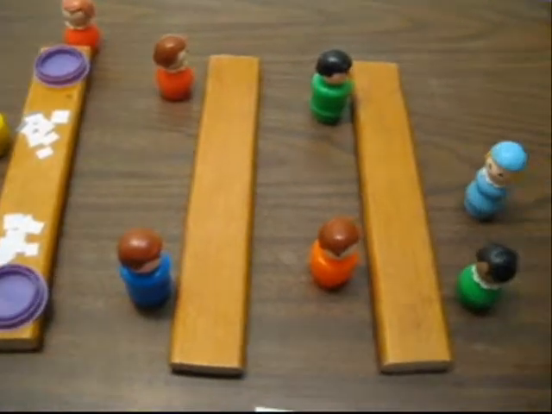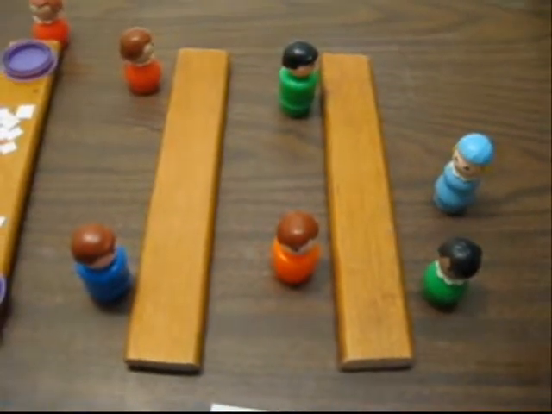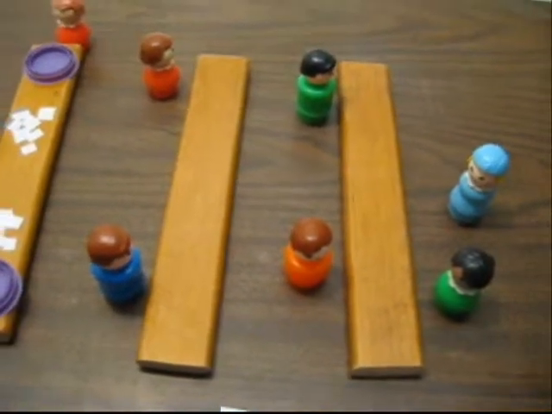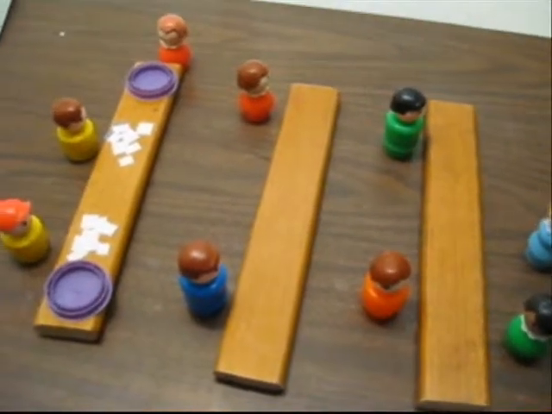So we hope you enjoy this compound restaurant game. It's a very fun one, and I think your students will really have a fun time playing it with you.